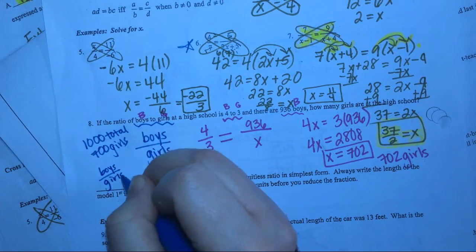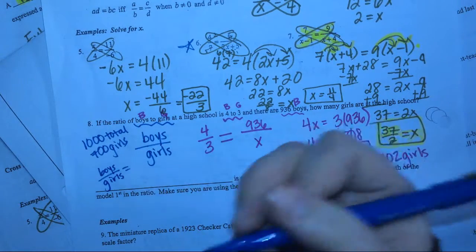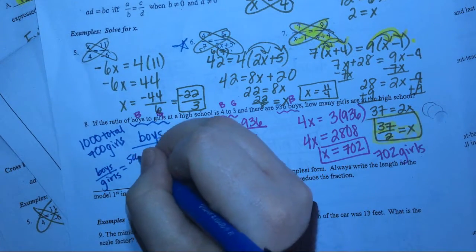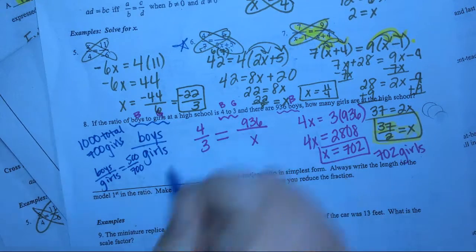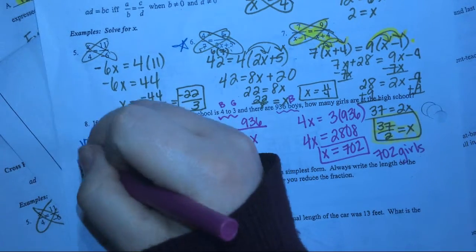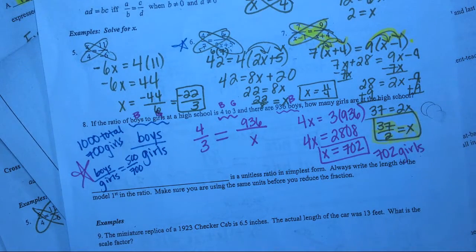You would have to be smart enough to know 1,000 minus 700 is 500, so it's 500 over 700. I say that as a wink, wink, hint, hint. There's something on this checkpoint that requires you to actually use your brain.